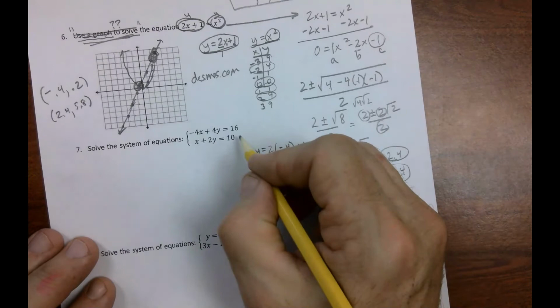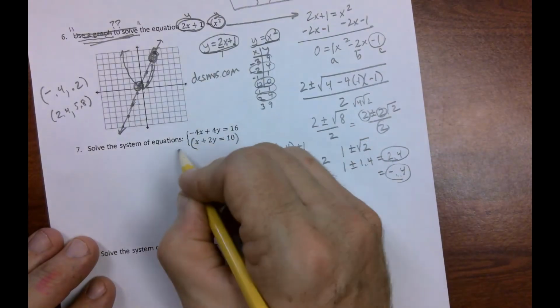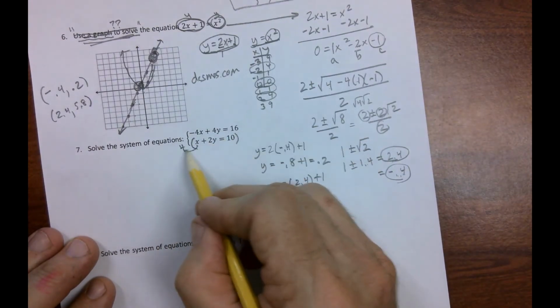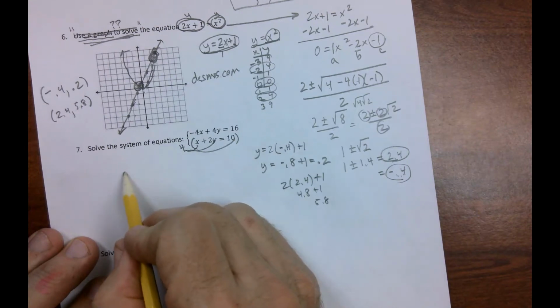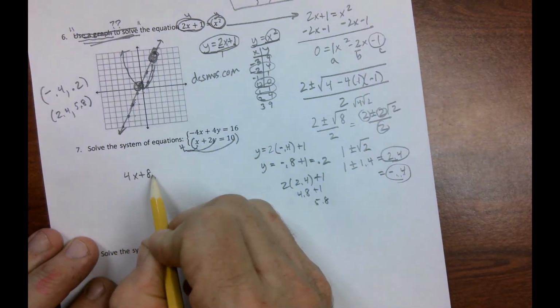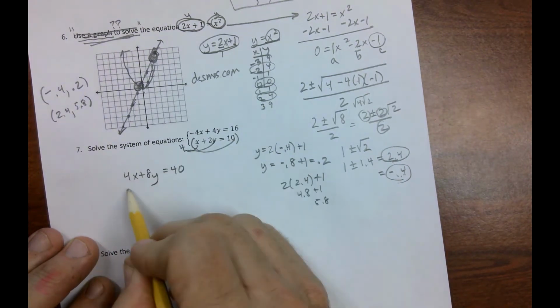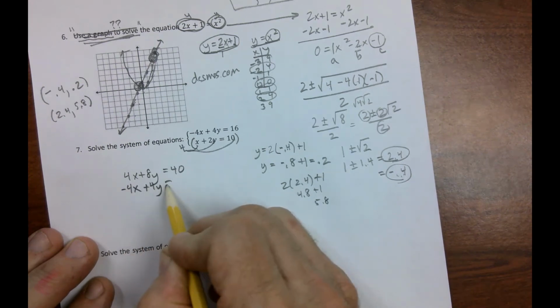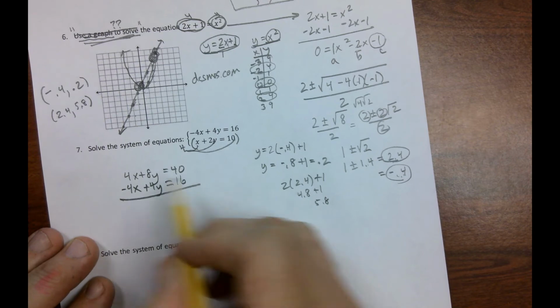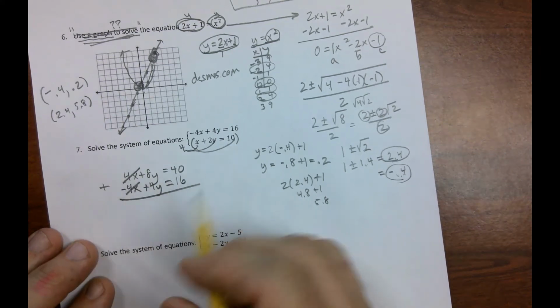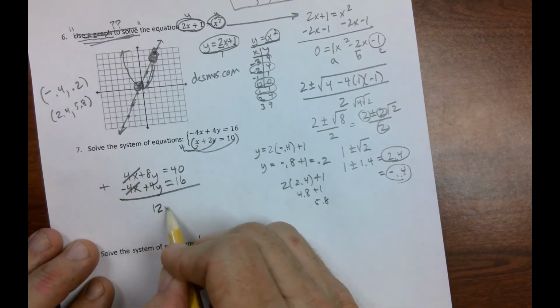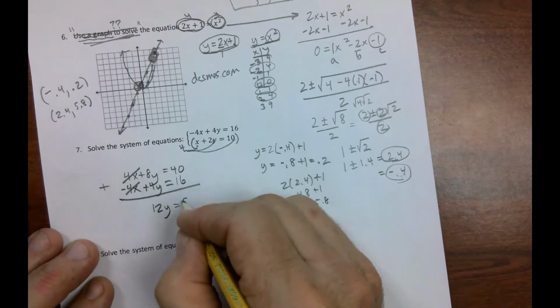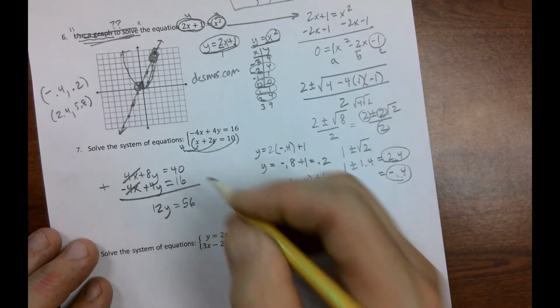So I'm going to multiply this by 4. Distribute, distribute, distribute, so I get 4x plus 8y equals 40. And now I'm going to stack the top one, right like so. Add these together because my x's will cancel. I get 12y equals 56.